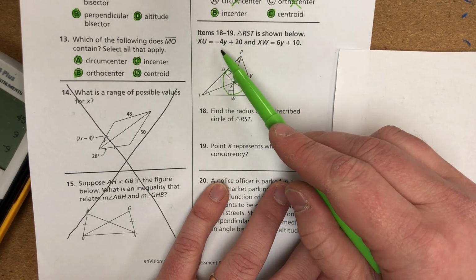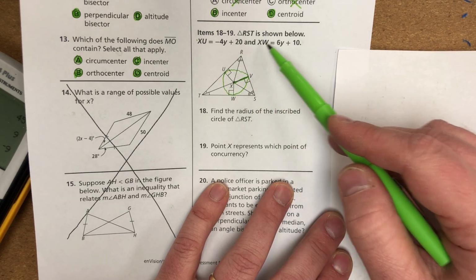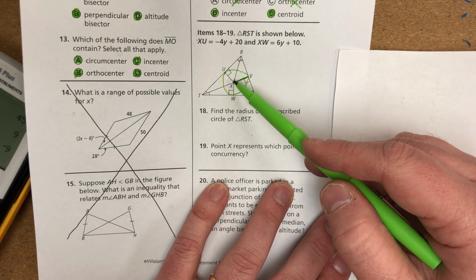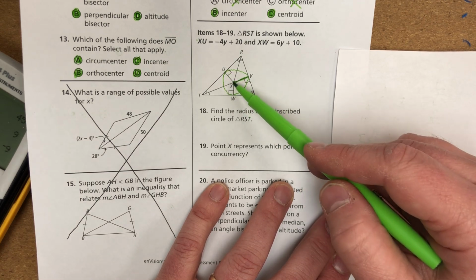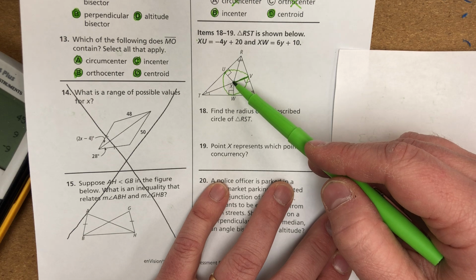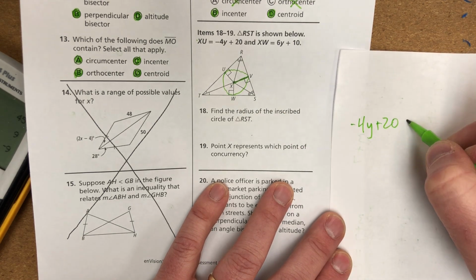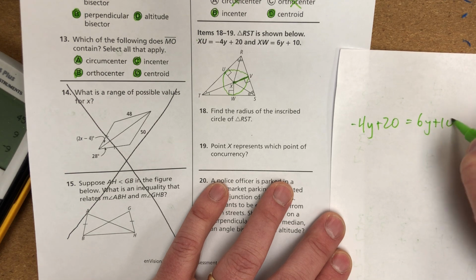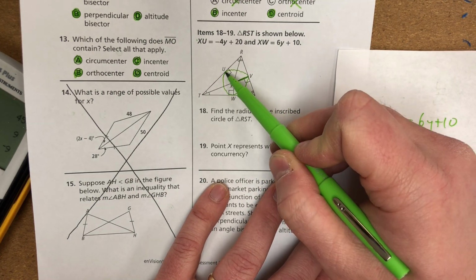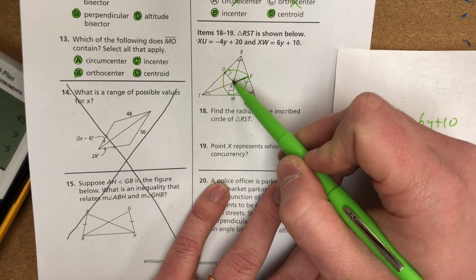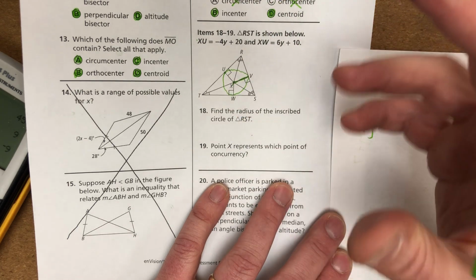It says XU is -4y plus 20. XW is 6y plus 10. Oh yeah, and since these are radii, they're equal to each other. So I could say -4y plus 20 is equal to 6y plus 10, because the way that you get this circle is you open your compass up, and the radii are all the same, because that's how the compass works.